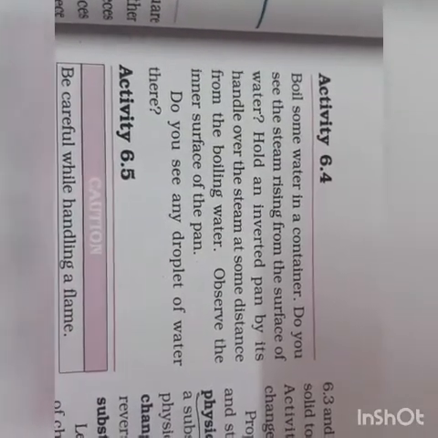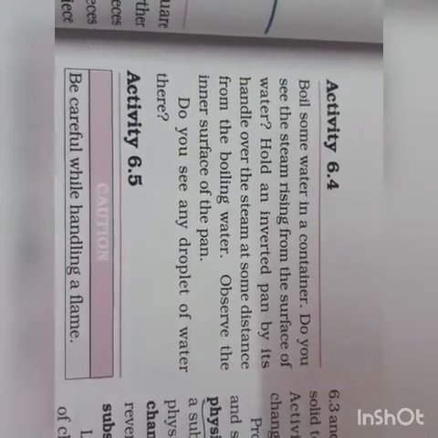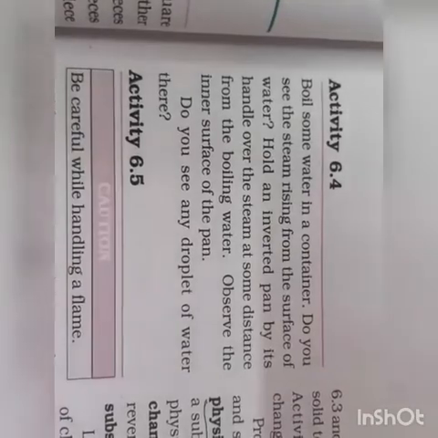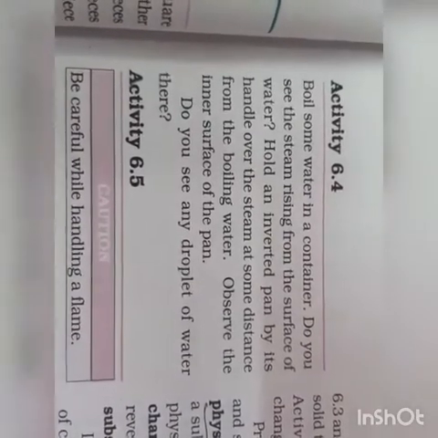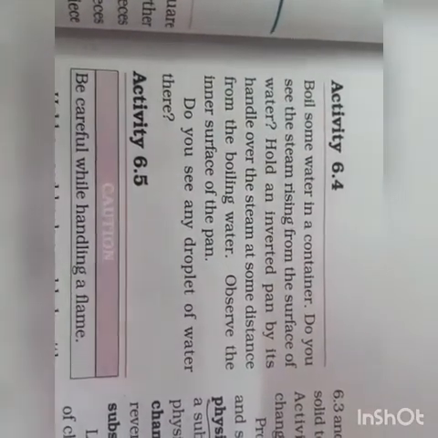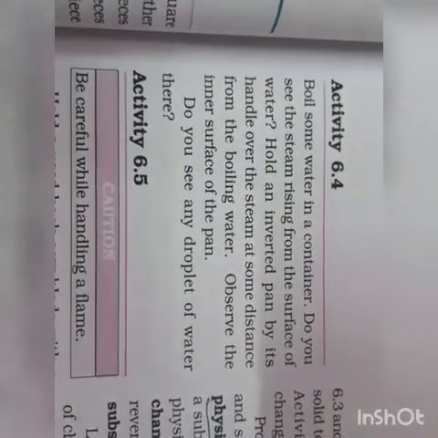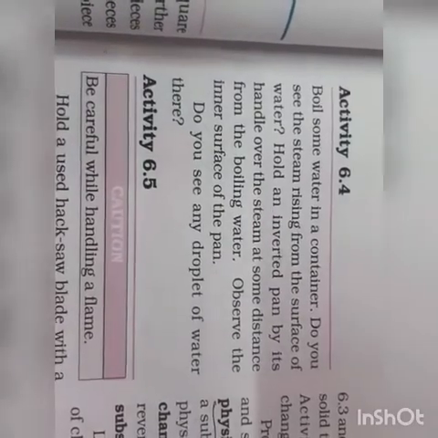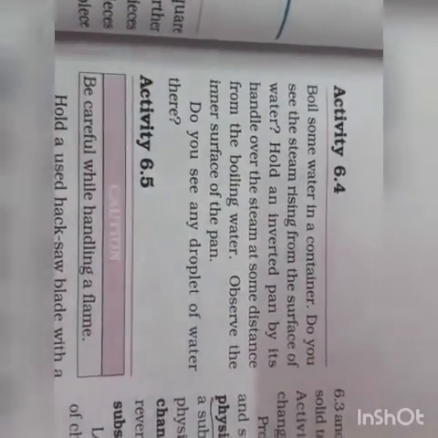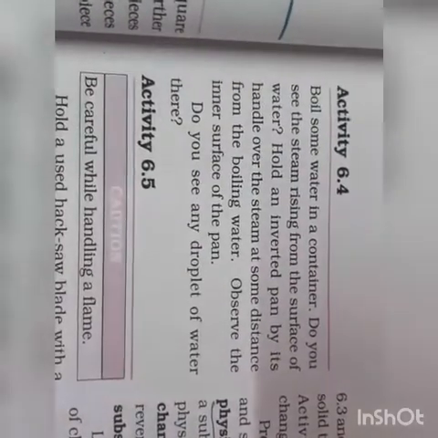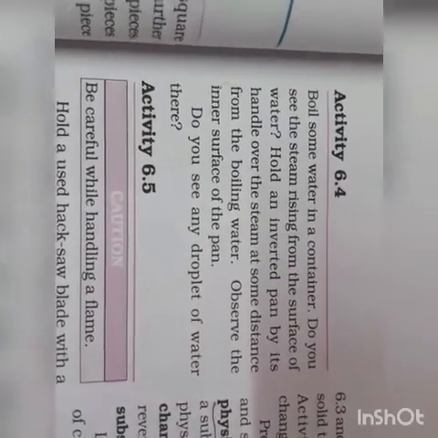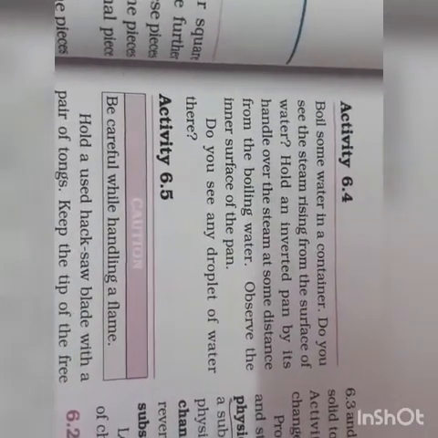Yes, when the water starts boiling, if you cover the container with a lid, or hold the container at some height from where you can easily see the steam going up, after some time you can see that steam has collected on the container. As the steam cools, you can see small droplets of water on the top. So the steam is converted into water again, in the same way that ice, when it melts, gets converted into water.